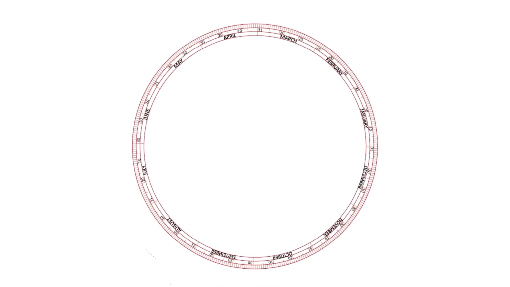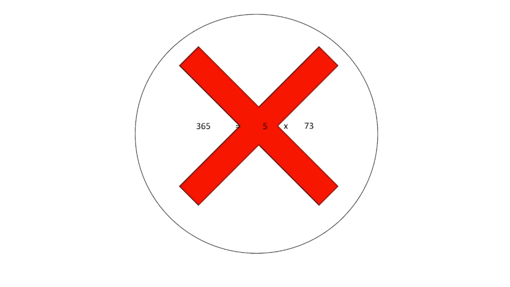Hello everyone. In this video, I will demonstrate how to divide a circle into 365.25 parts to create a calendar scale. The smallest fractions of 365 are 5 and 73. It is impossible to divide the circle into 73 parts by any means. Out of 365.25 parts, set aside 5.25 parts and concentrate only on 360 parts.